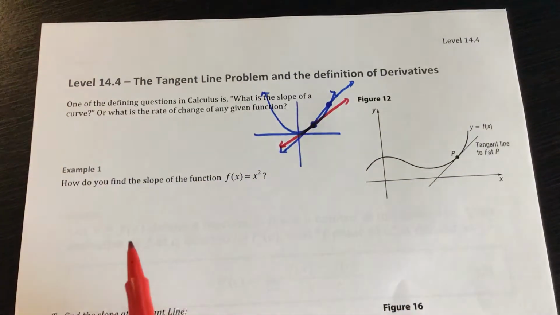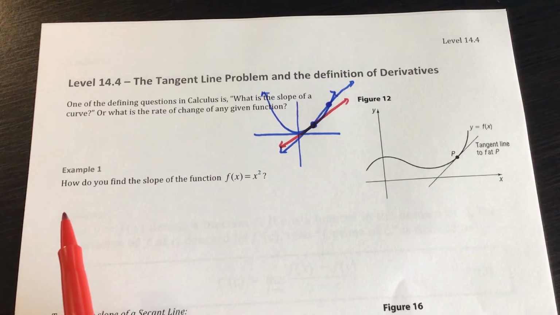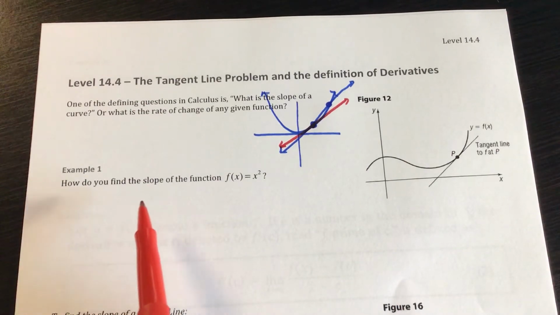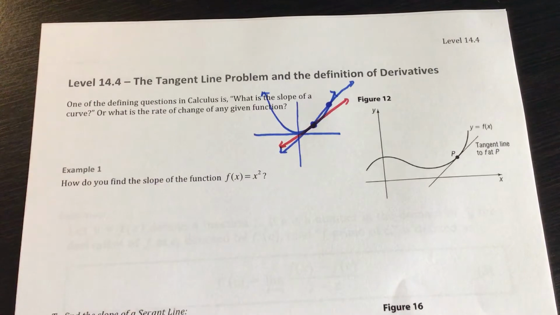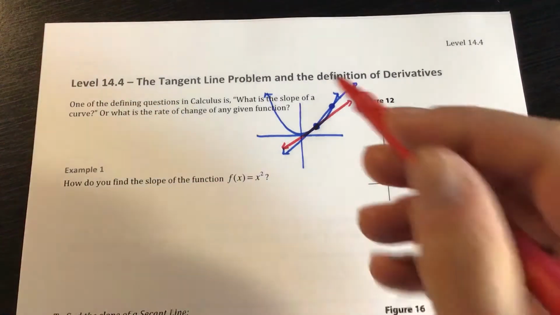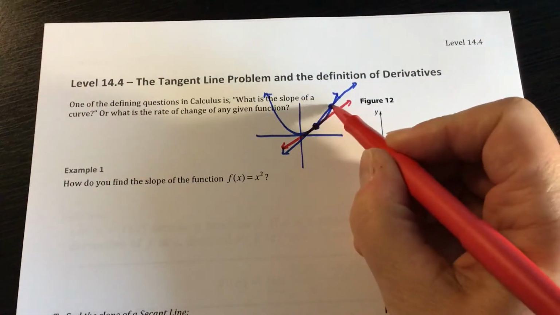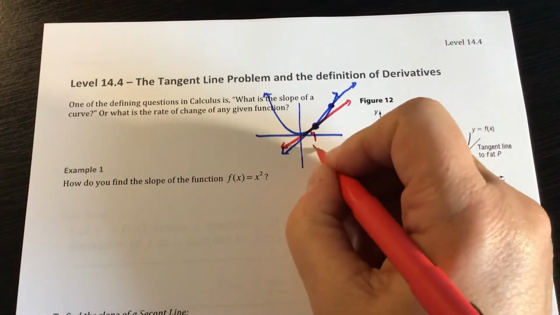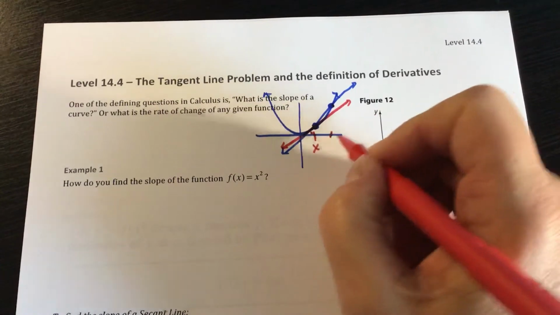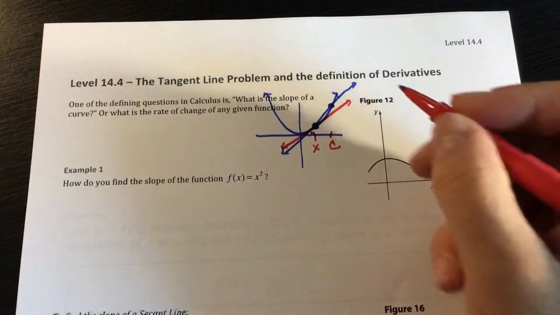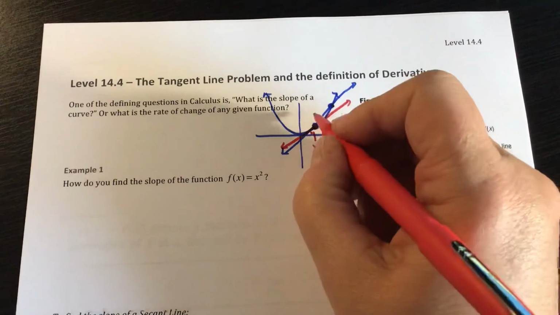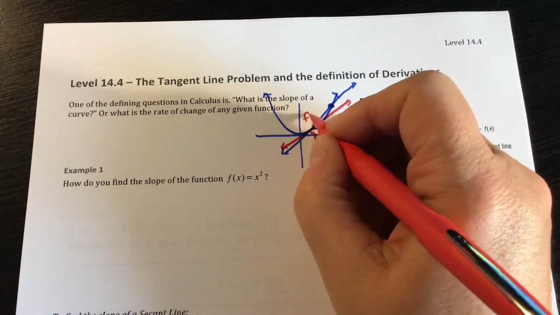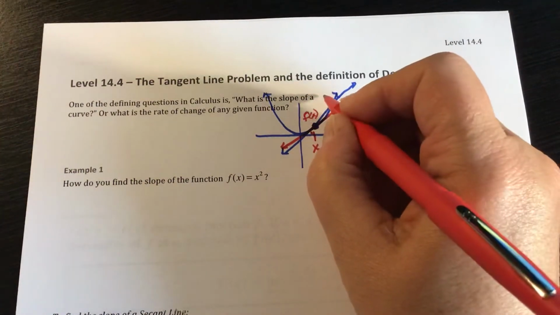All right, so in example 1, it says, how do you find the slope of the function f of x equals x squared. All right, so if I were to say I want to find the slope by using these 2 points, let's say this is x and over here I have c, the y value here would be f of x, and this would be f of c.